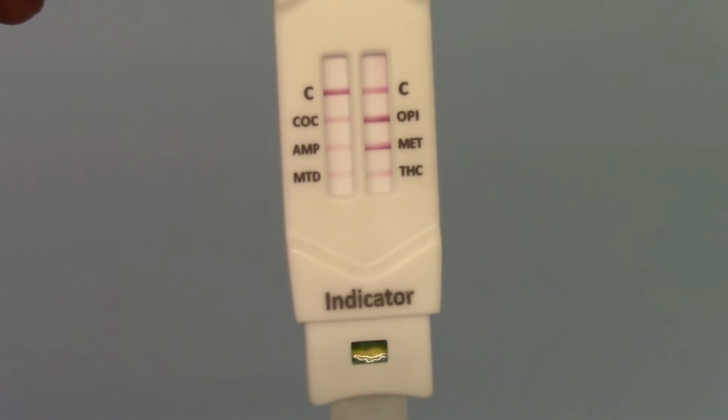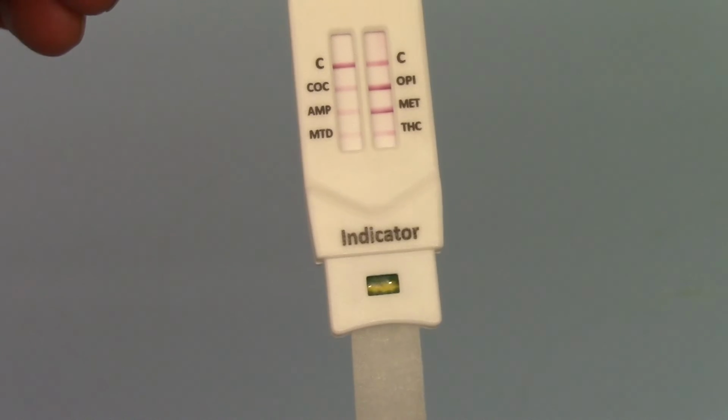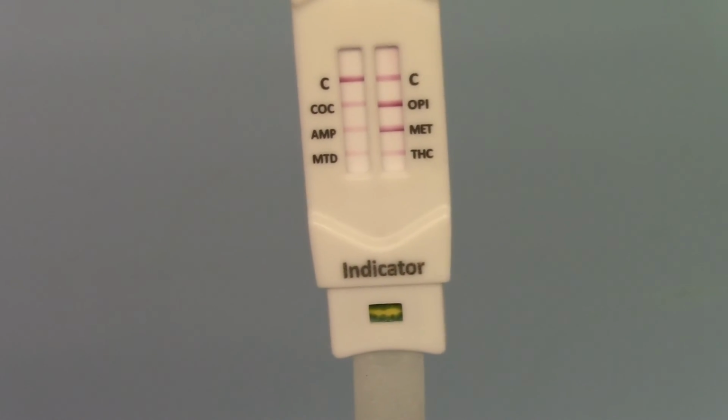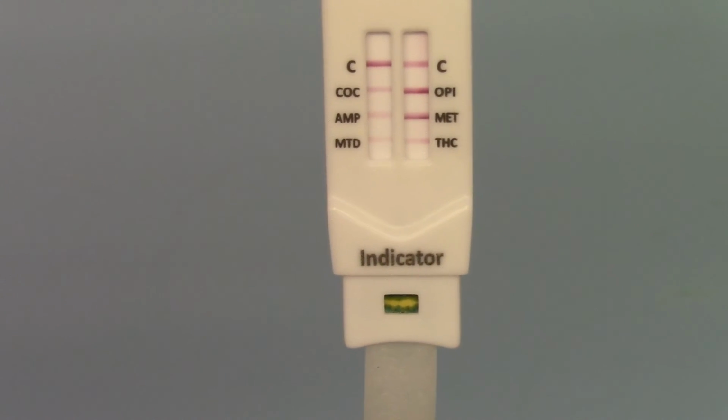You'll see this variation. So there you have it, a nicely run 6-panel saliva drug screen giving you an all negative final result on that sample.